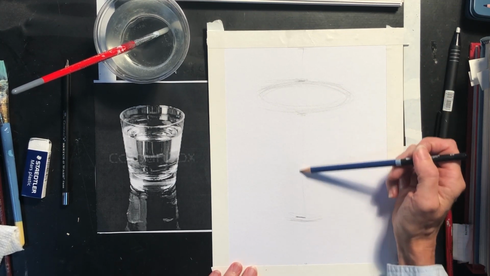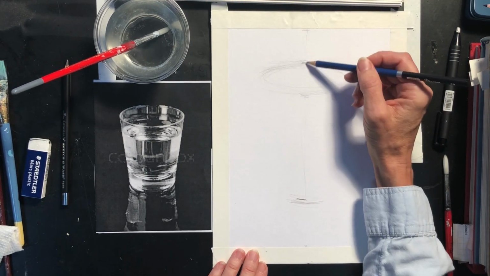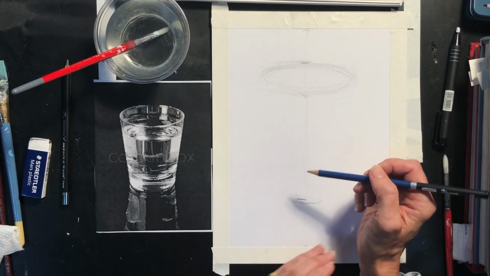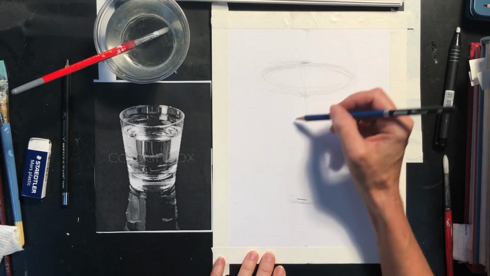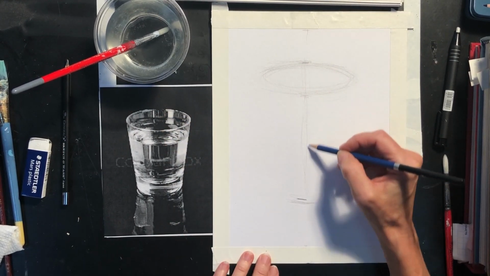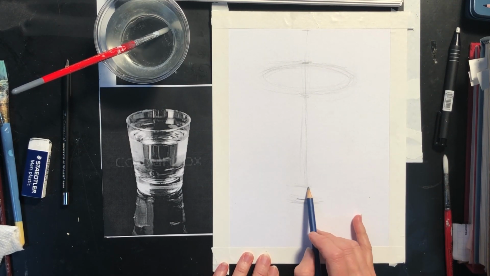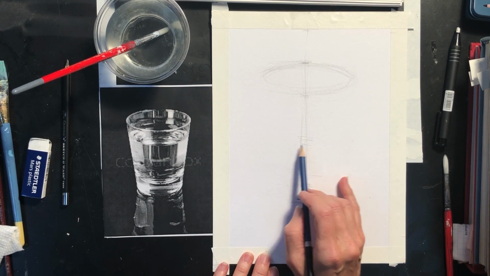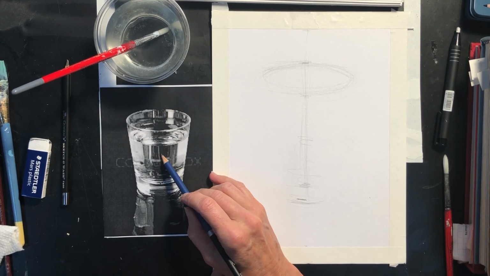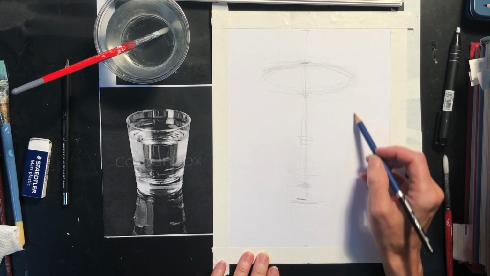I'm also able to use my arm and my wrist to make these broader lines. Sometimes you want to find the center of something or the axis of something, and that's what I'm doing here, making a couple of notes about where things might be, where is maybe the center of this object from top to bottom.